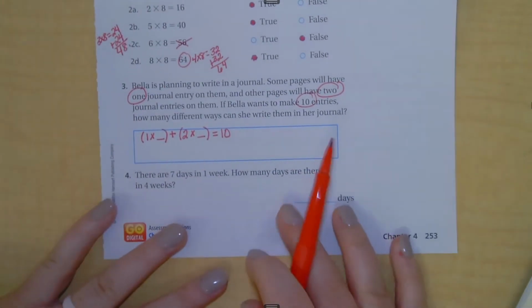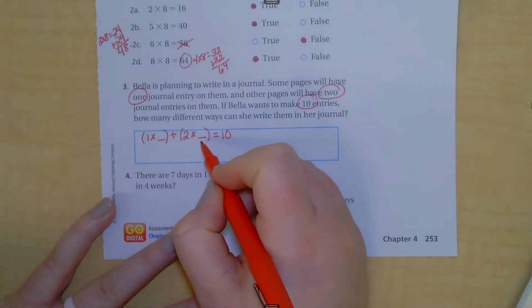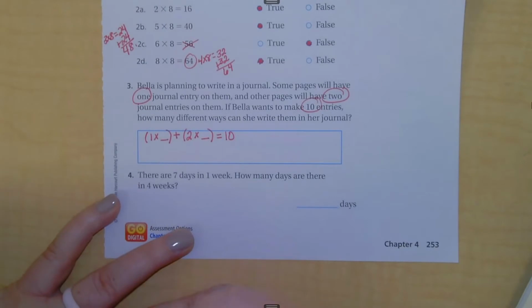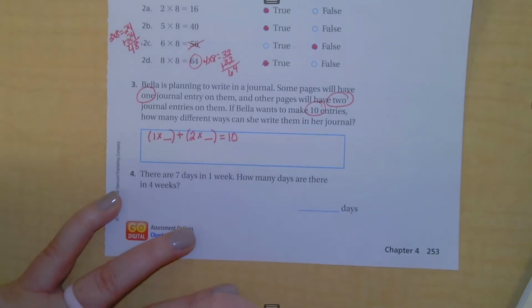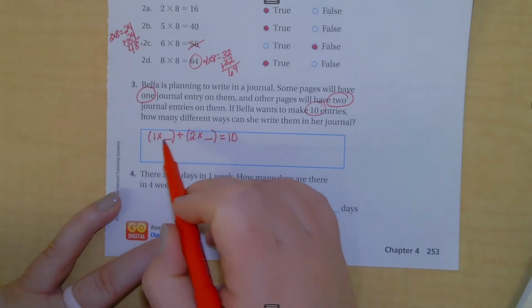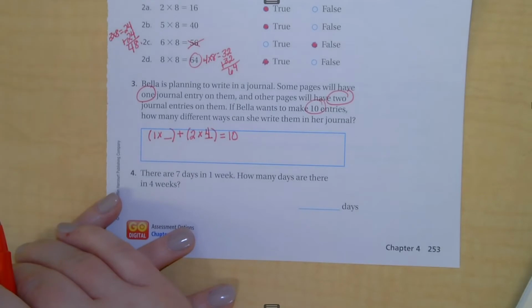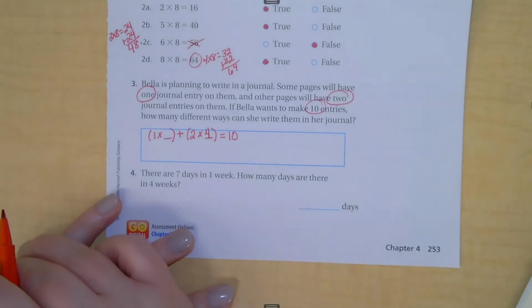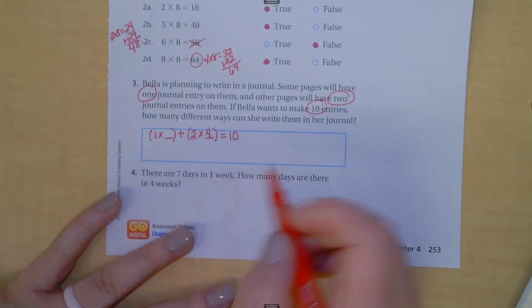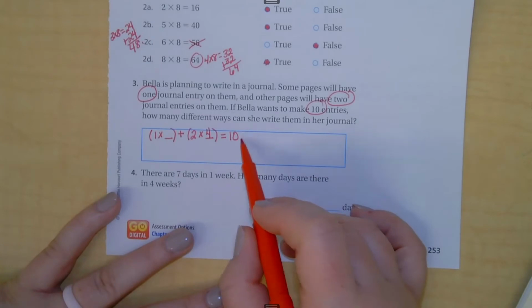All right, so we could do 2 times 5 would be 10, right? But she wants to do both of these, so then that would leave us no room for this kind. So let's go down. Let's do 4. So 2 times 4 would be 8, right? Okay, so if this equals 8, then that means you have 2 left to equal 10.